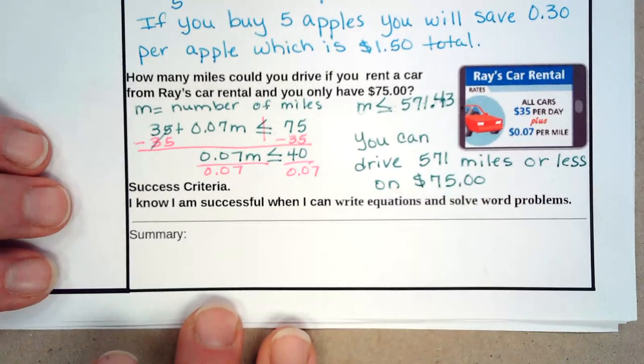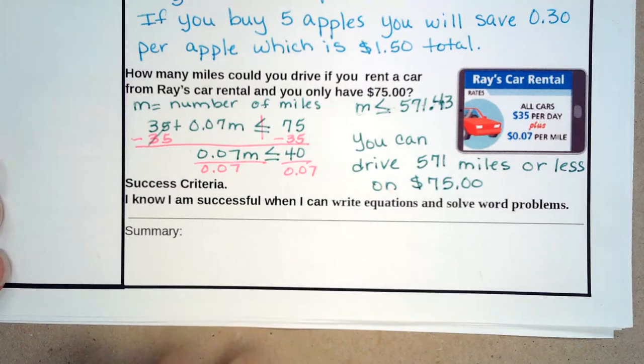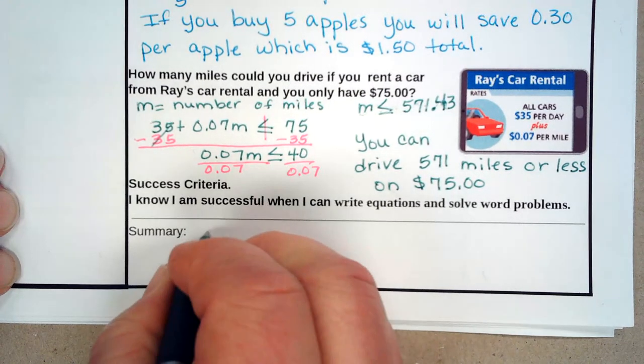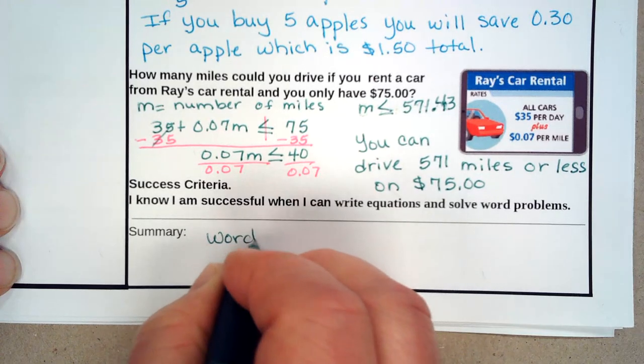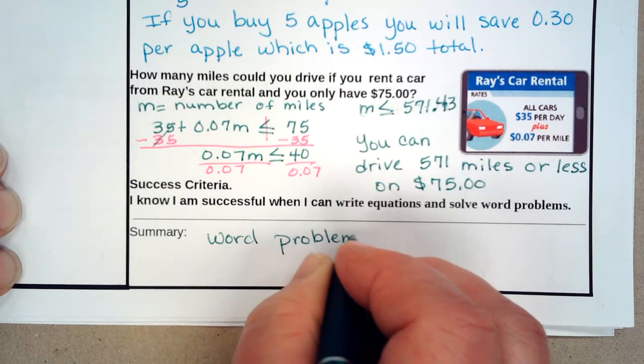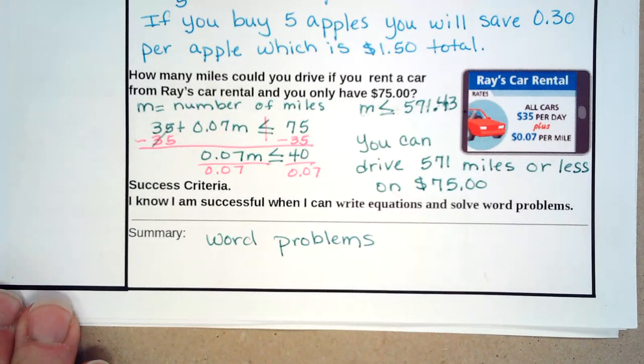Okay, how do you know you're successful? You know you're successful when you can write equations and solve word problems. So we're working on word problems again today.